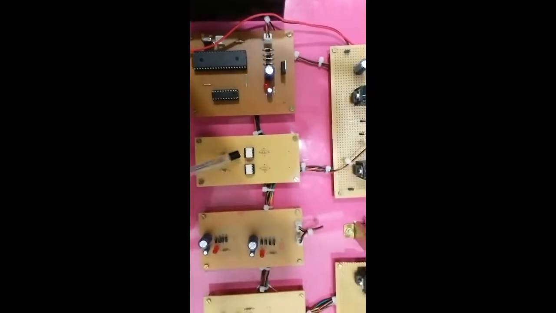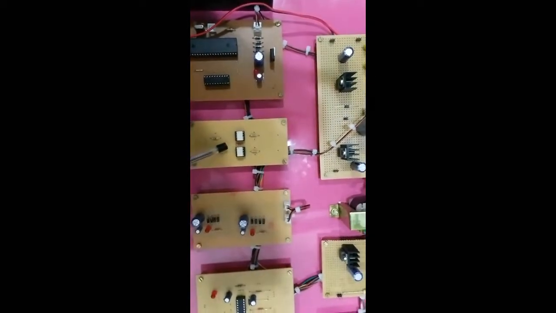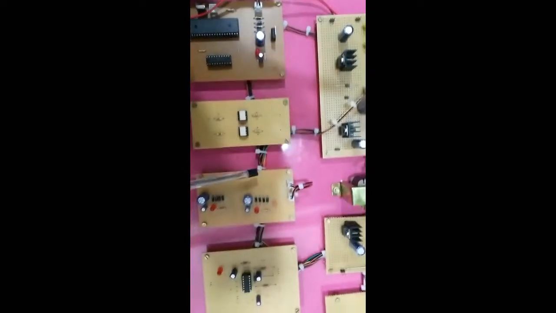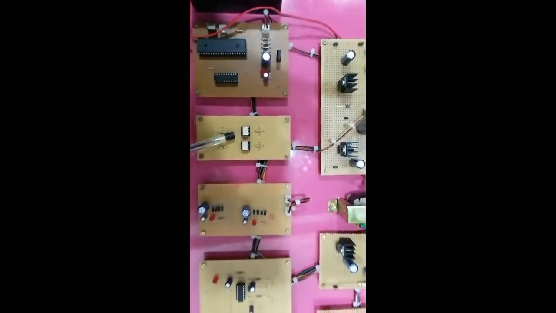And for providing isolation between this main circuit and the programming circuit, we are having this optocoupler. The optocoupler works on 12V DC. This 2 diode bridge rectifier provides power supply to this optocoupler.